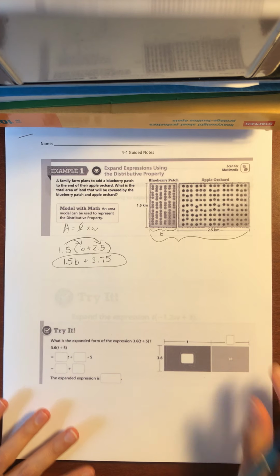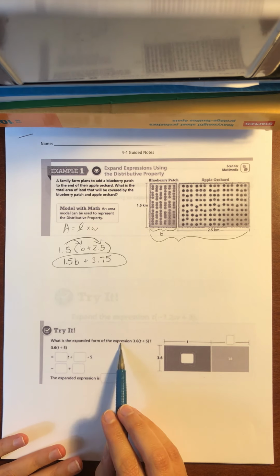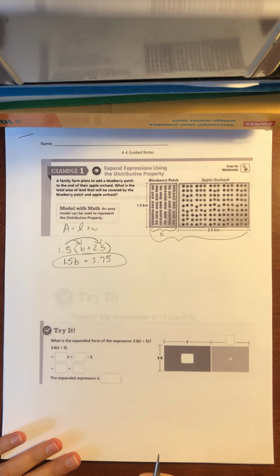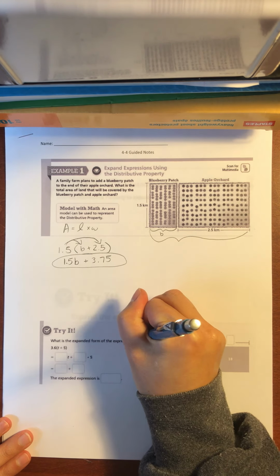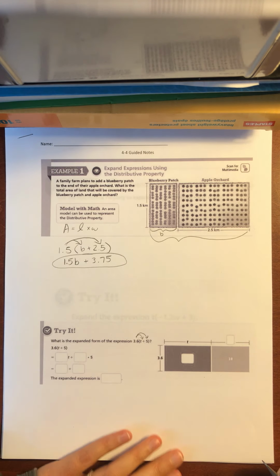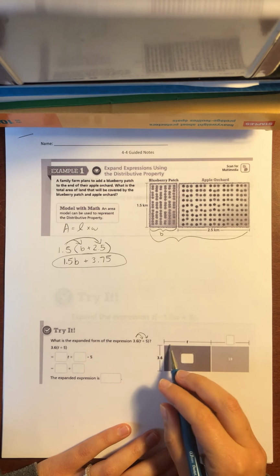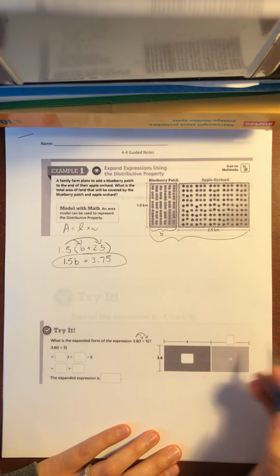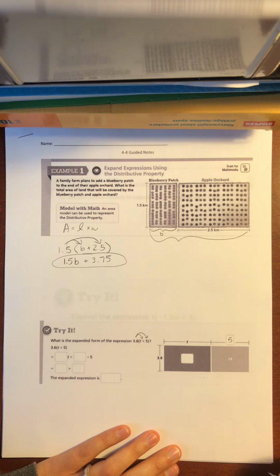Next, the try it says, what is the expanded form of the expression 3.6 times the quantity t plus 5? So this 3.6 needs to get distributed to t, and it needs to get distributed to 5. So basically, t plus 5, so this is the 3.6, the width, and then t plus 5 would go here, okay?